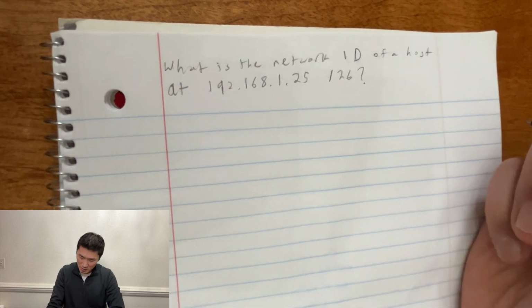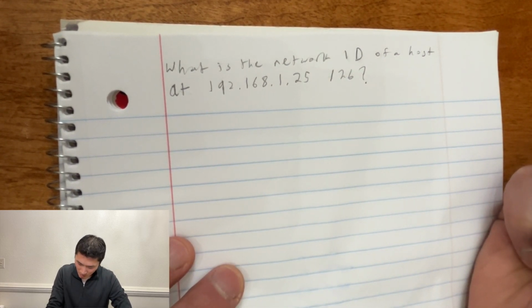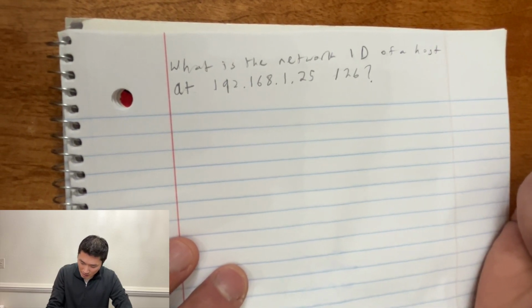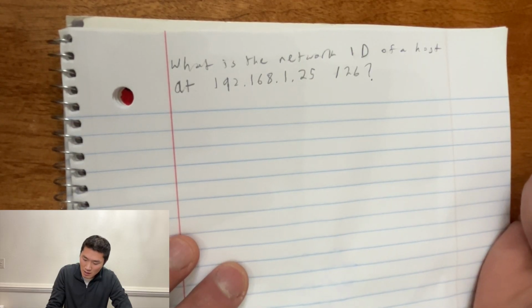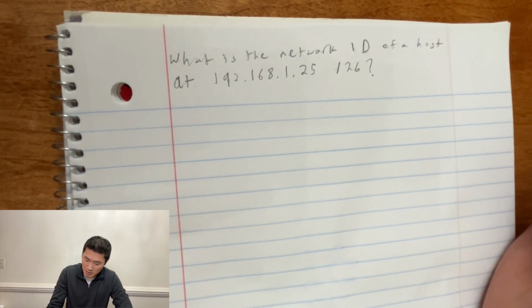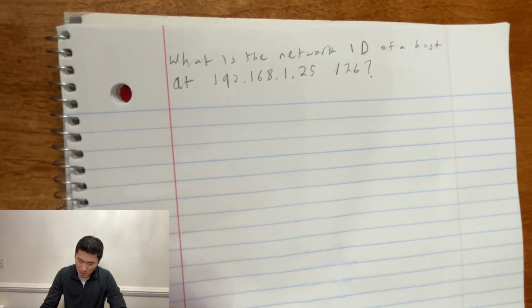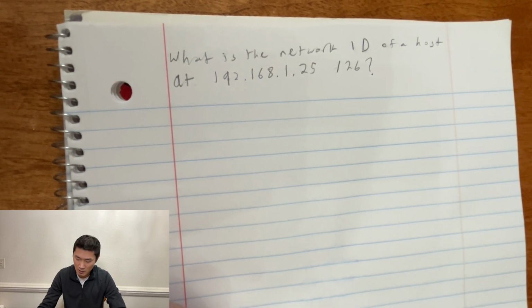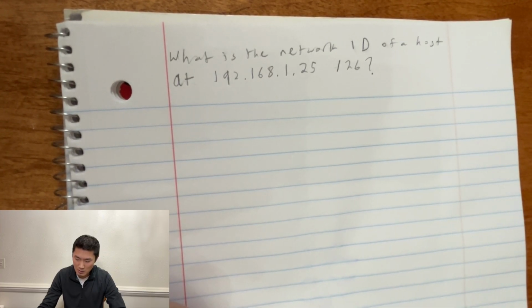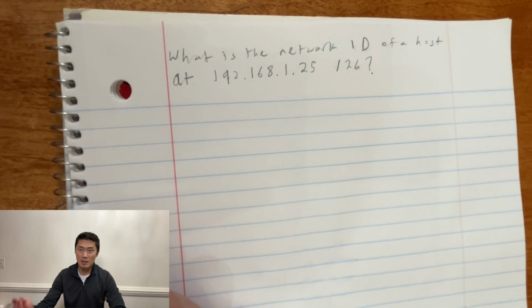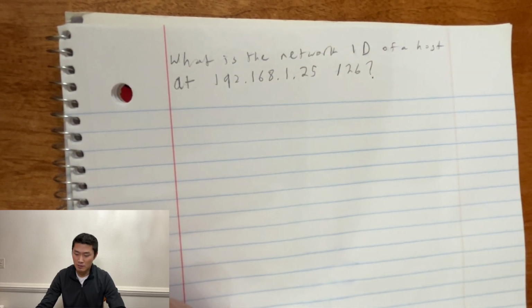All right, so the question is, what is the network ID of a host at 192.168.1.25/26? So I guess first good question would be, what is the network ID? The network ID would be the first IP address of a subnet, and the last IP address would be the broadcast address. And a host is just anything like a printer, a computer, a tablet, or phone.